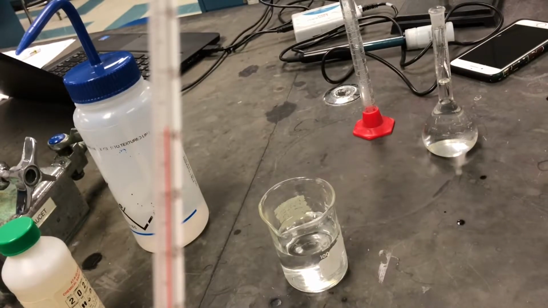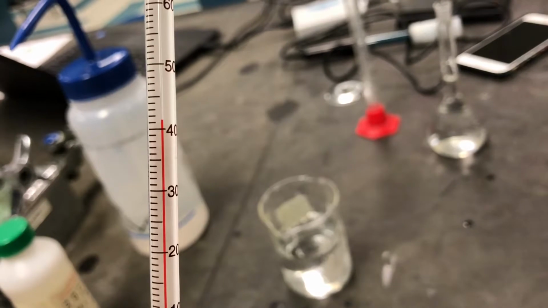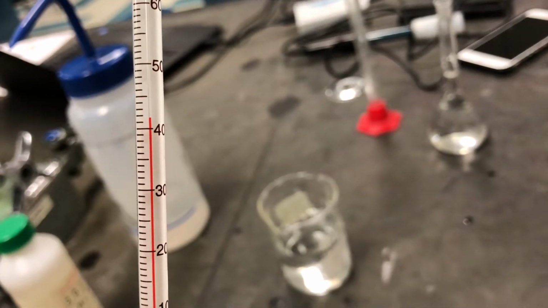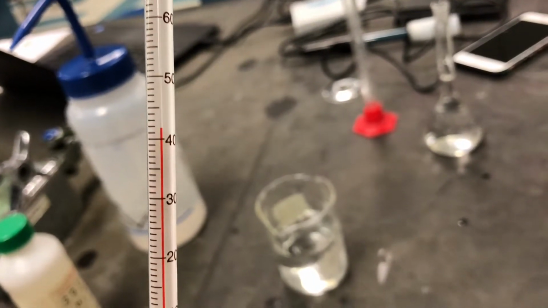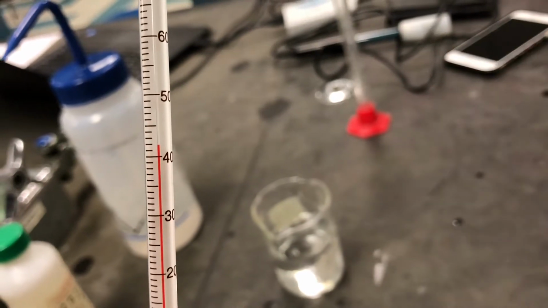The solutions were constantly watched during the boiling process for safety and also to ensure that the temperature did not rise above 75 degrees Celsius, which was our target temperature.